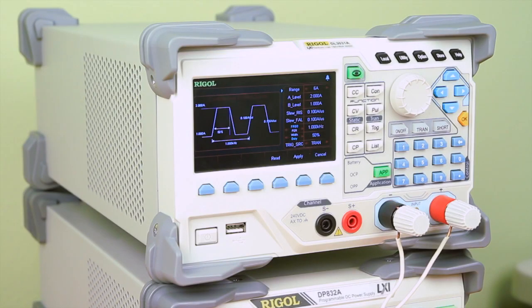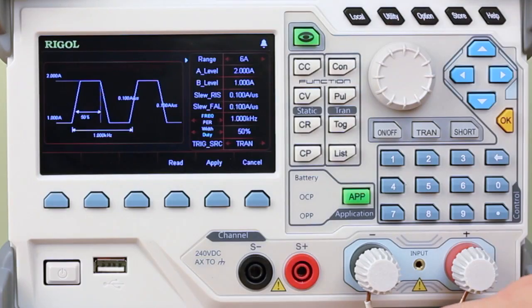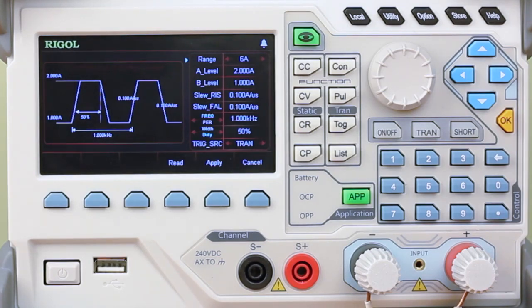Now for our transient test. We're going to start with three different ways to look at pulsed current in your load. The first is continuous mode. Here in continuous mode, we set two current levels, a high level and a low level, as well as slew rates and frequency. This test is great for high-speed testing because you can set a frequency up to 30 kilohertz.